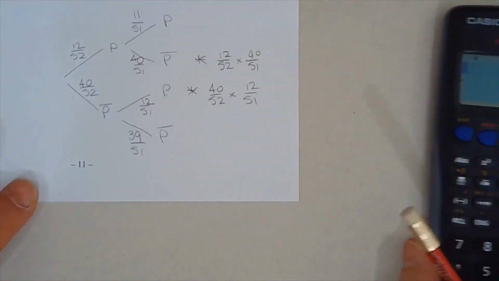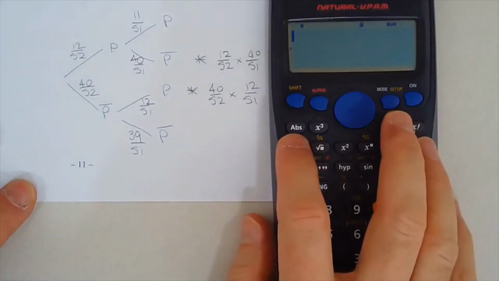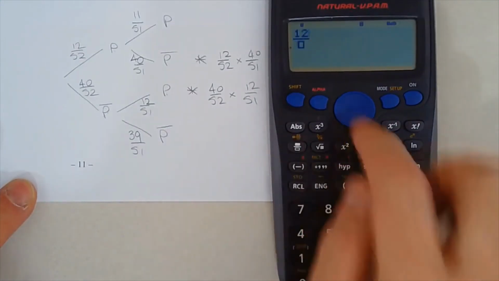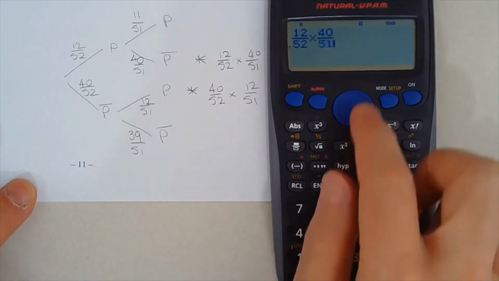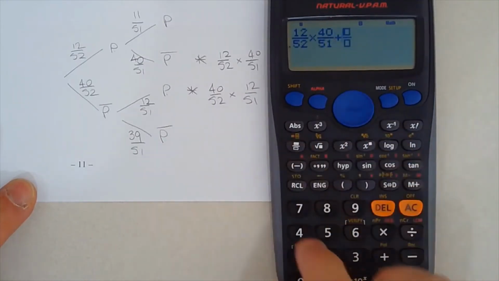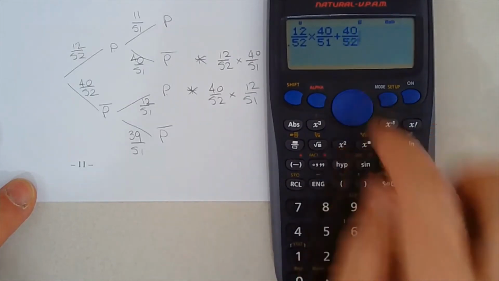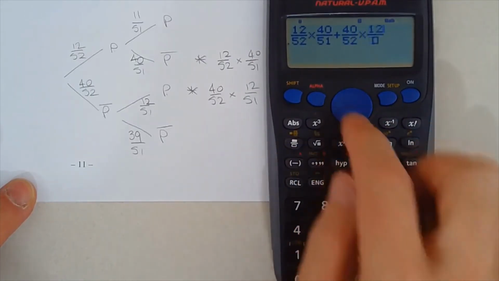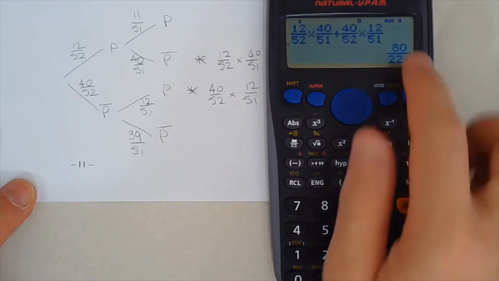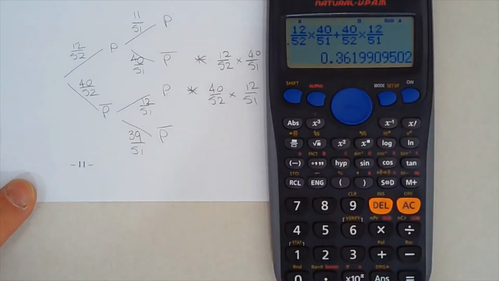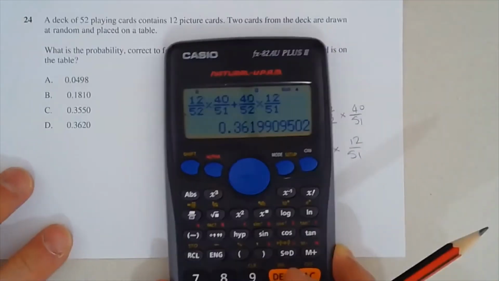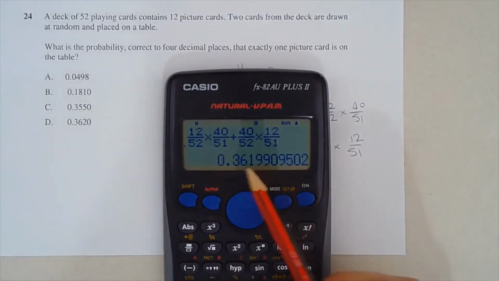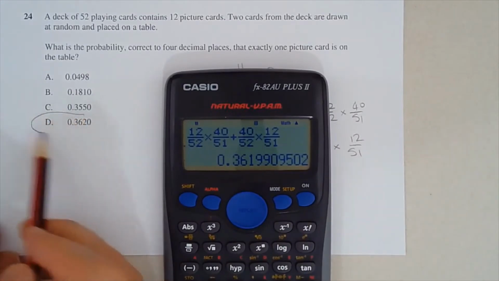And we're going to add those two values together. We get 80 on 221, 0.36199. So we need to round this value to 4 decimal places. So it's going to be 0.3620. In fact, the closest answer is going to be option D.